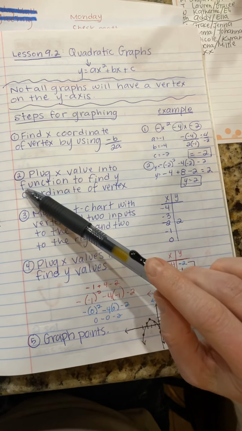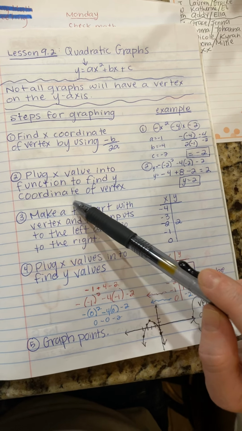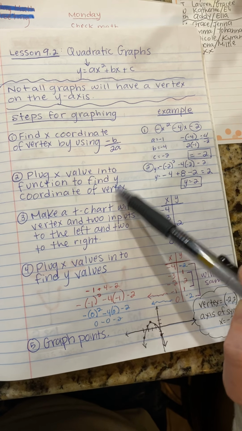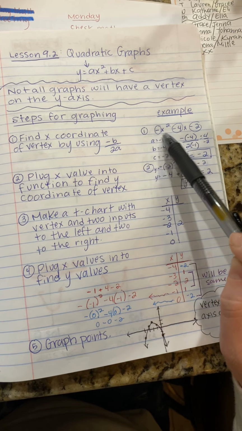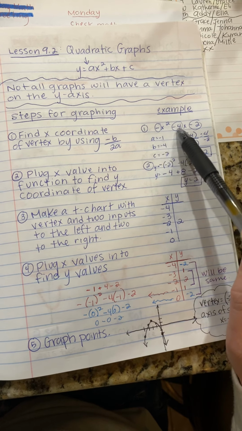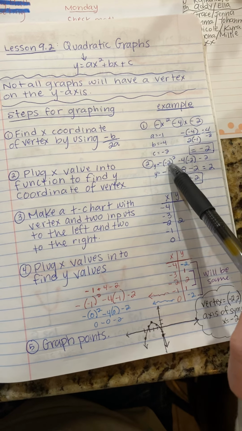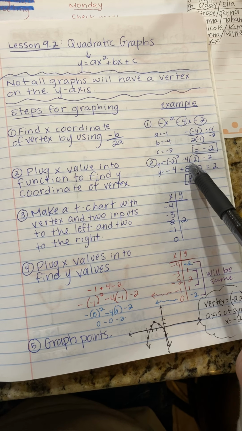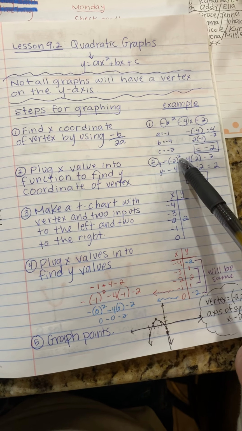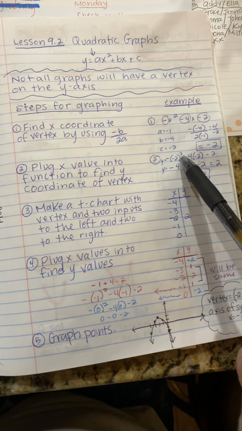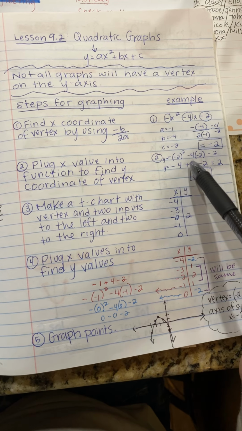Now step 2 is to plug in the x value back into the function to find out the y part of the vertex. So I'm going to take that negative 2 and I'm going to plug it in to this original function wherever there was an x. Okay, so I've got negative of a negative 2 squared minus 4 times a negative 2 minus 2. The negative 2 squared becomes a positive 4, but it gets slapped with this negative again. So we've got a negative 4.